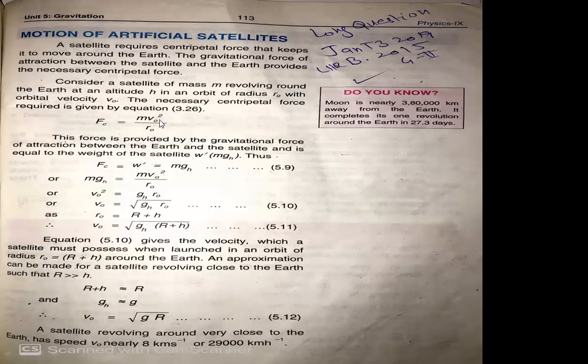Let the velocity of the artificial satellite be v naught and its orbital radius r naught. So Fc equals mv naught squared divided by r naught.